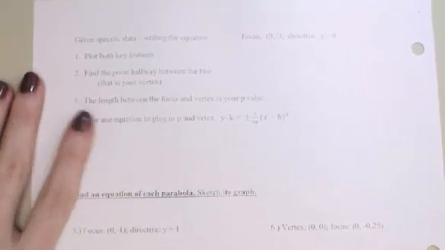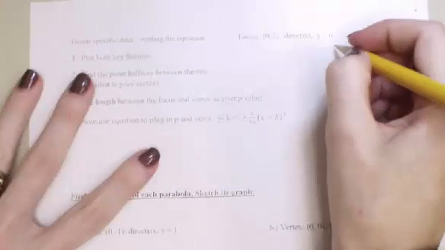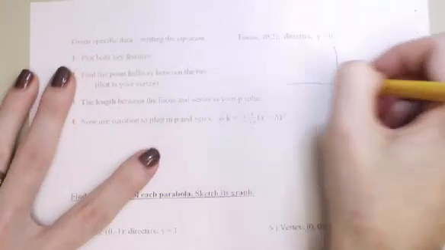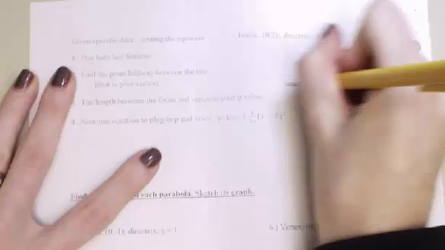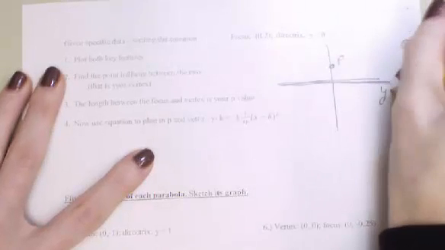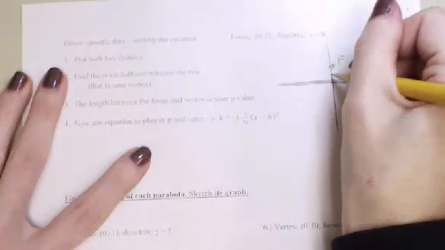And the other thing we're going to look at now is when they give me key features, and you have to write the equation. So I'm going to sketch out right over here. 0, 2 is my focus. y equals 0 is my directrix. That means my vertex is right in the middle, halfway.